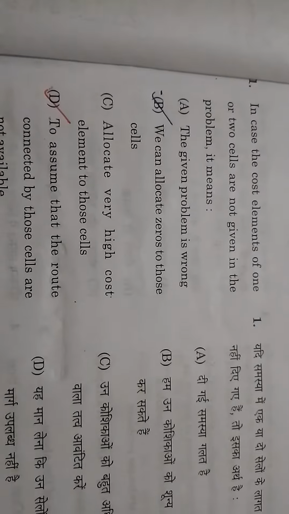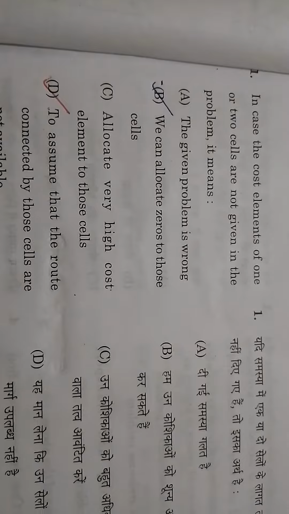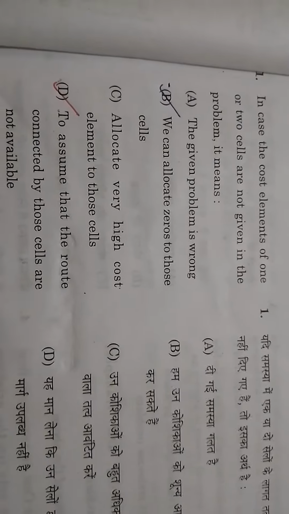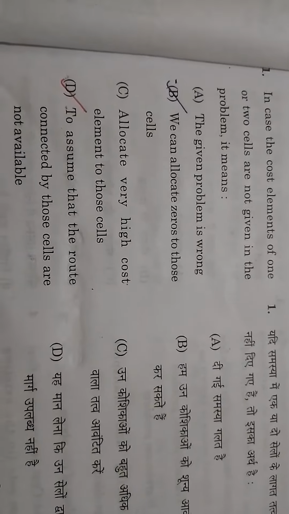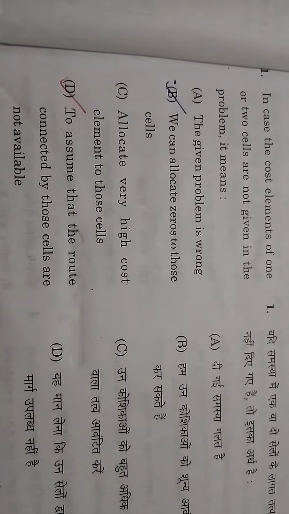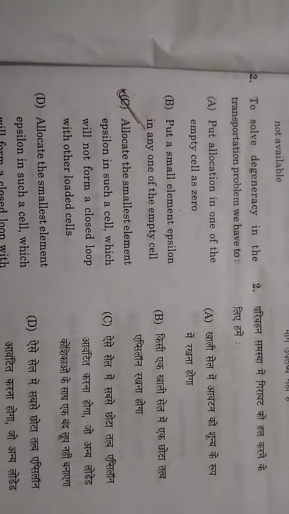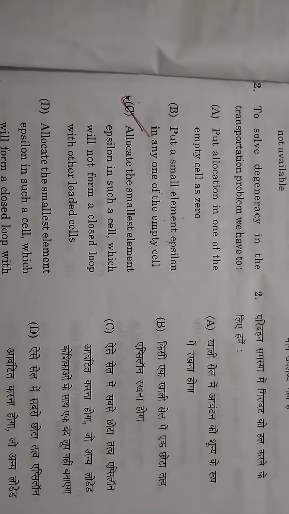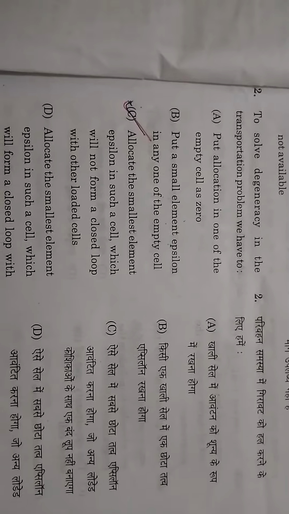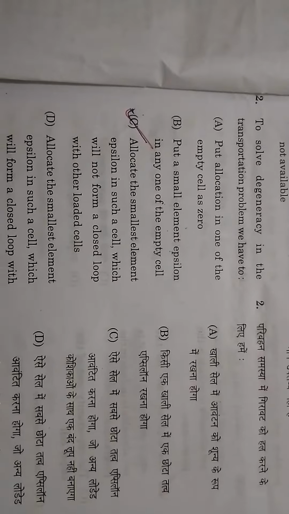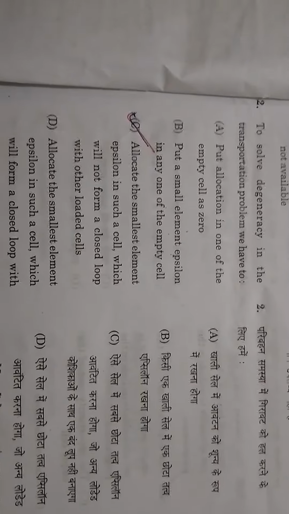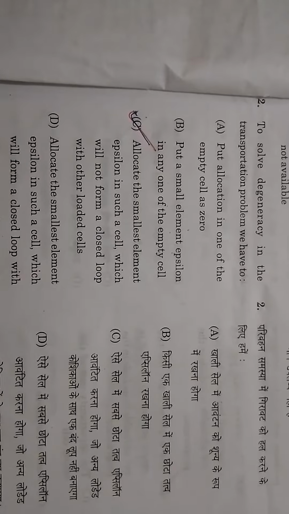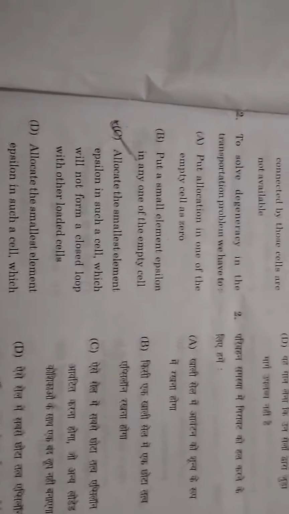In case the cost elements of one or two cells are not given in the problem, it means to assume that the route connected by those cells is not available. Option D is the answer. To solve degeneracy in the transportation problem, it's option C: allocate the smallest element epsilon in such a cell which will not form a closed loop with other loaded cells.